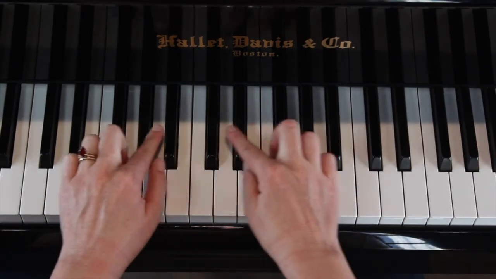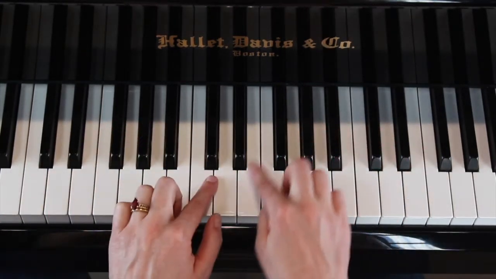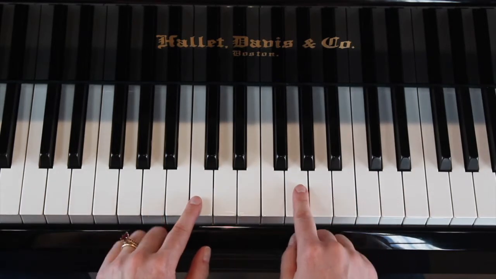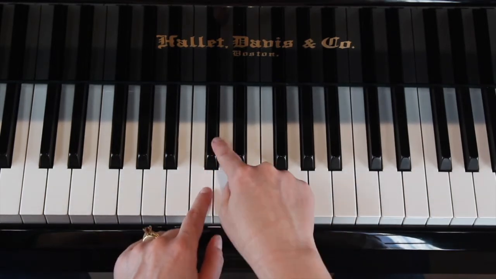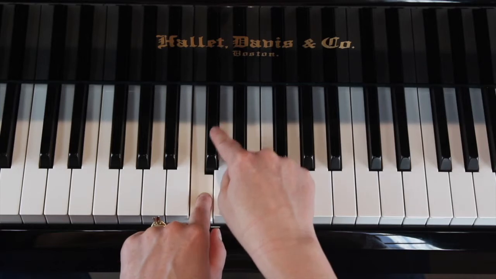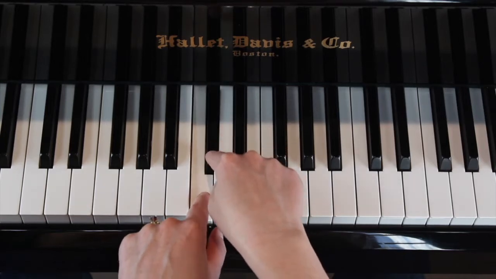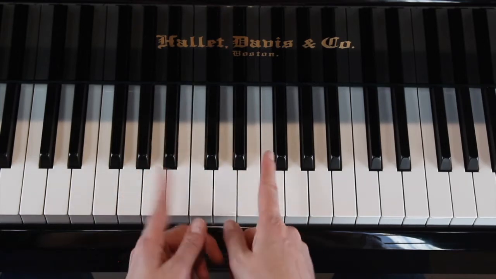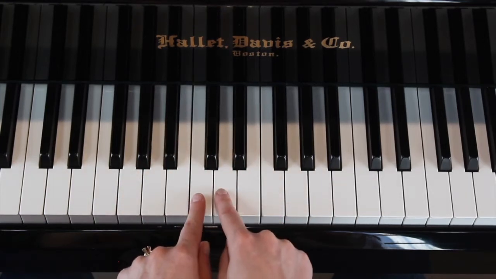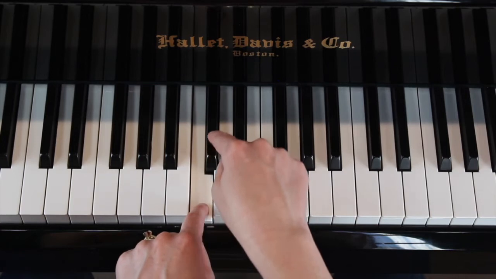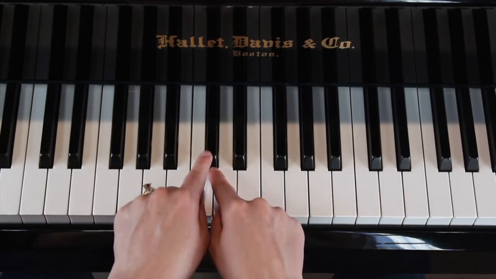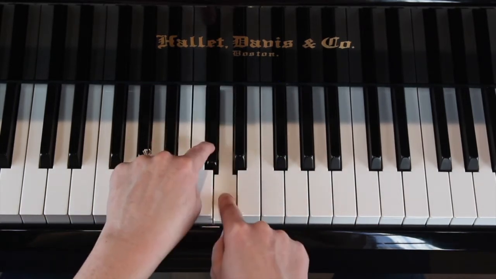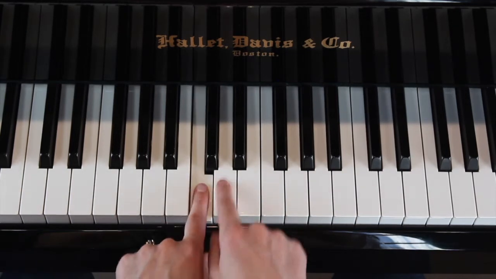Remember how I said the black keys are the sounds in between our letter note names? They are our half steps. They get us halfway there. And so if you put two half steps together, where do we get? A whole step. That's the W. So we've got the half plus another half. That's a whole step.